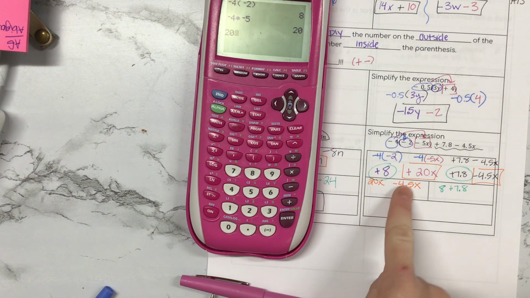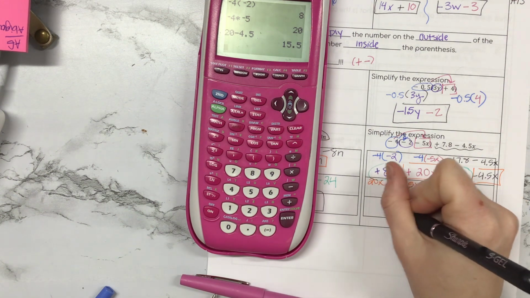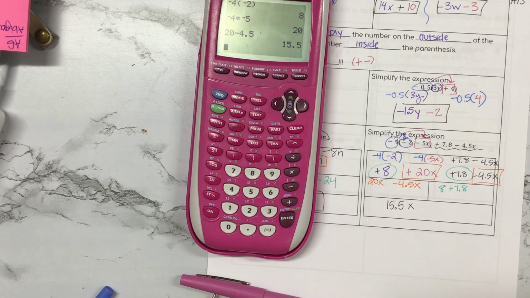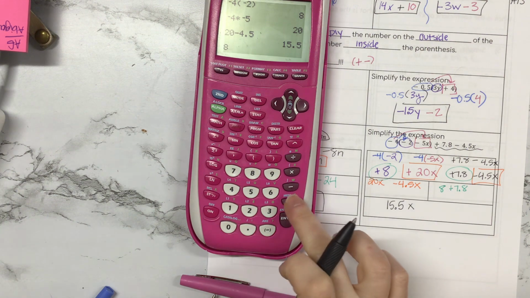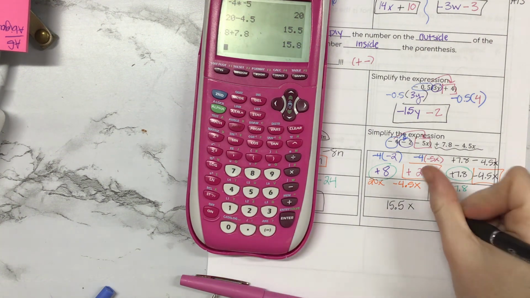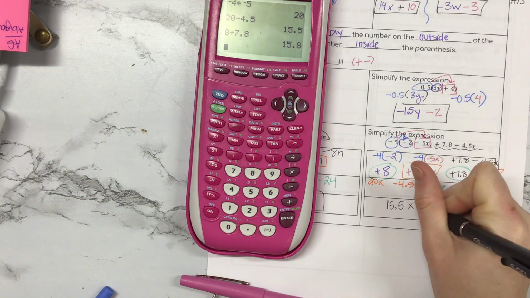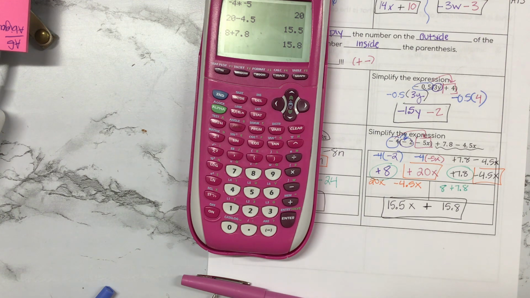So I'm going to combine their coefficients by doing 20 minus 4.5 is 15.5. So it's going to be 15.5x. Then for the constants, 8 plus 7.8 is 15.8. And since that's positive, I'm going to add them. So that is all the ways you can simplify an expression.